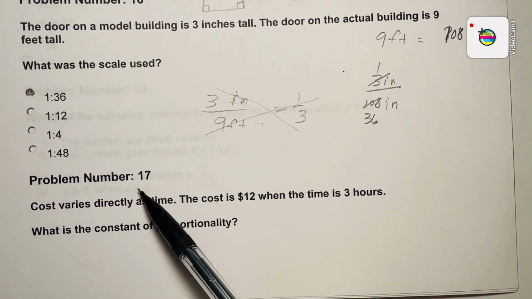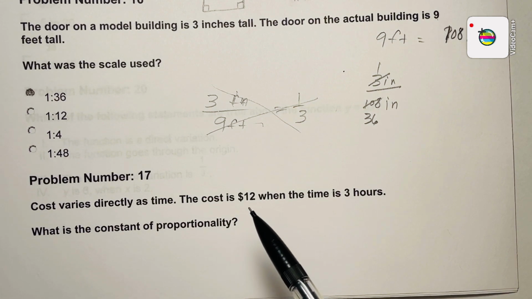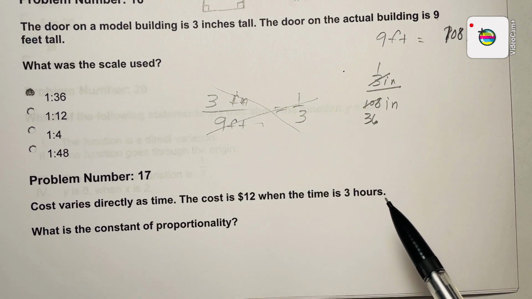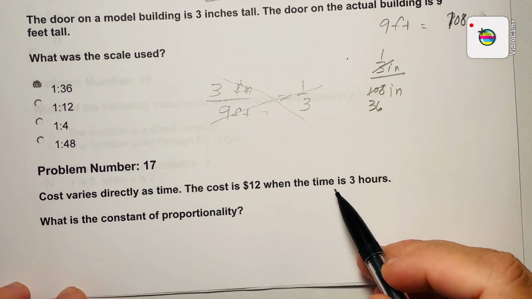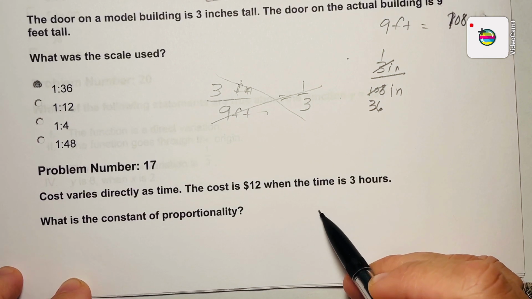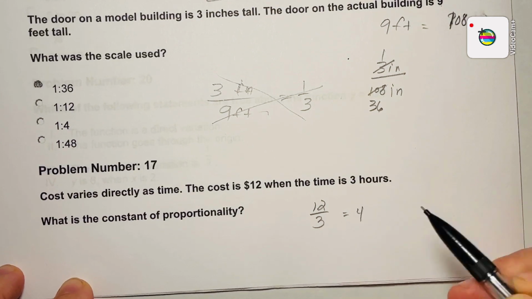All right, problem number 17. Cost varies directly as time. The cost is 12 when the time is 3 hours. What is the constant of proportionality? This one's pretty simple. All you're needing to do is divide 12 by 3, and you'll get 4.